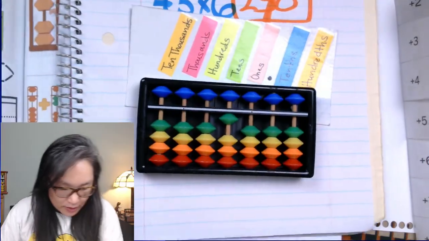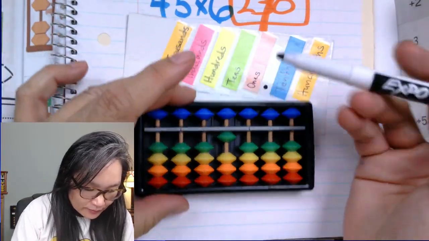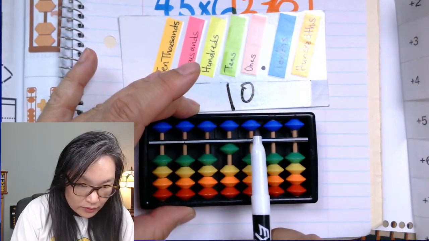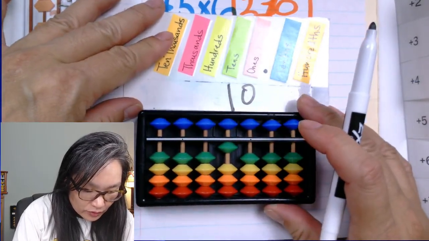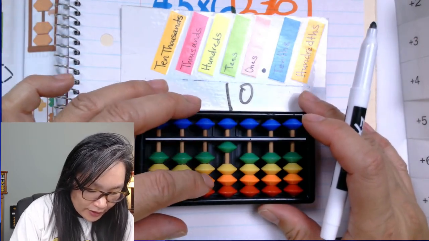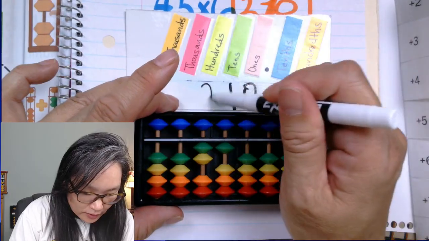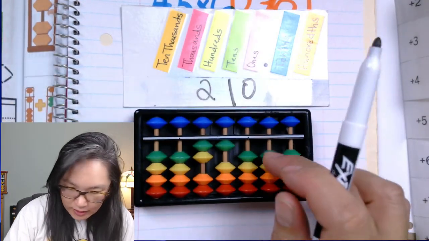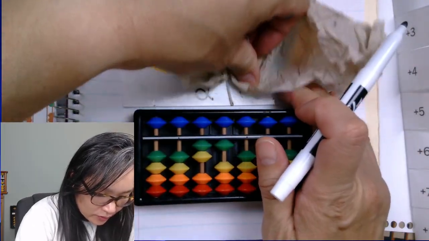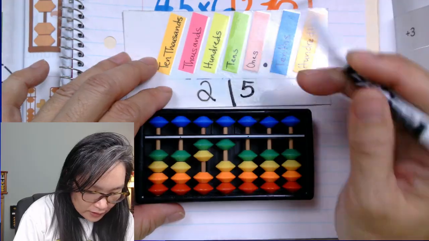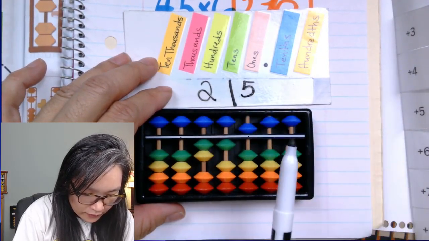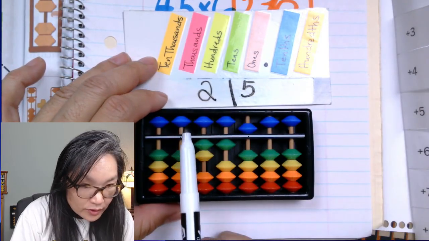Just as we write, if I write 10, that's 1, 0. Thank you, Melinda. If I do 200, that's what it looks like. 210. Let me change this to another number, let me do 5. So 215, 200, 1, 5. And then we do another number.